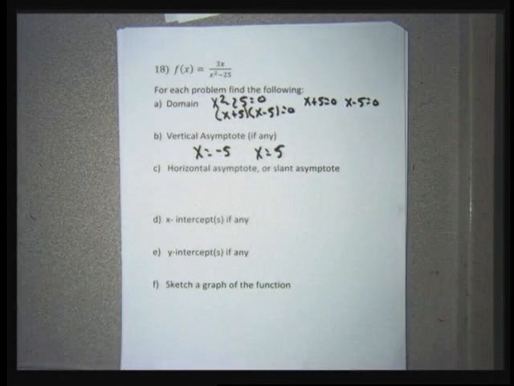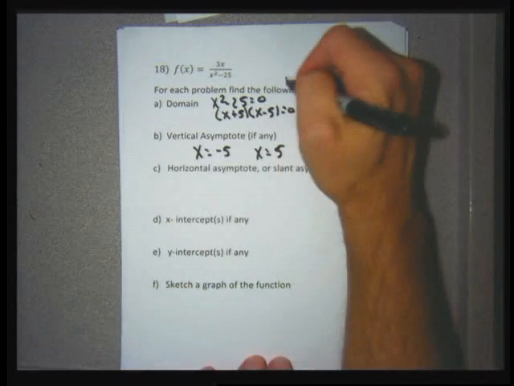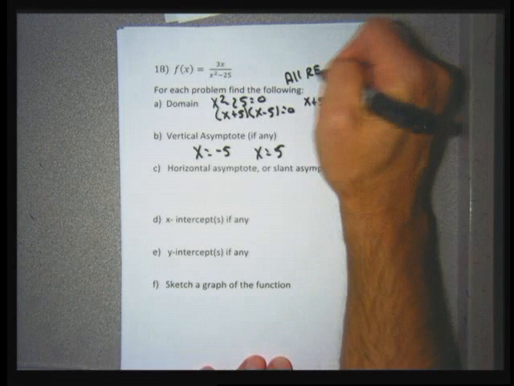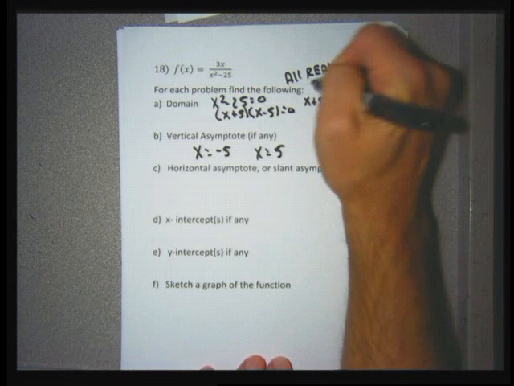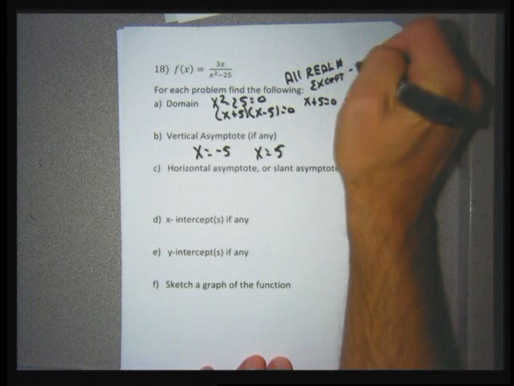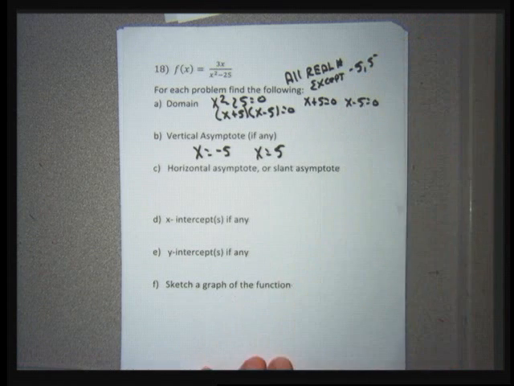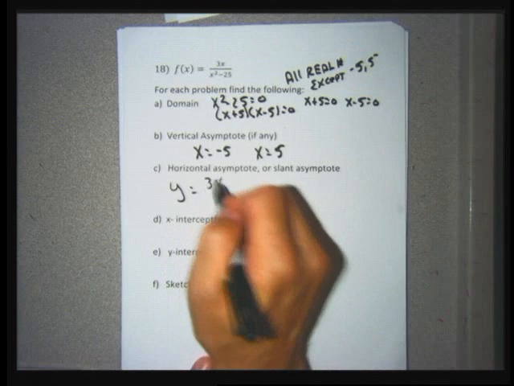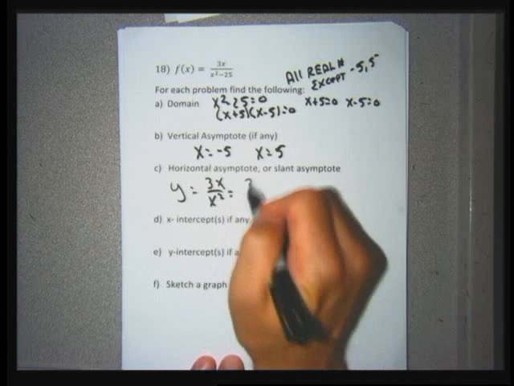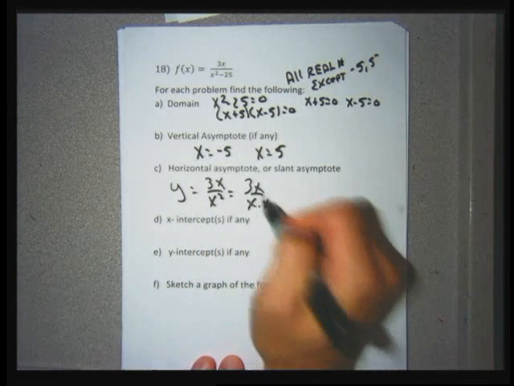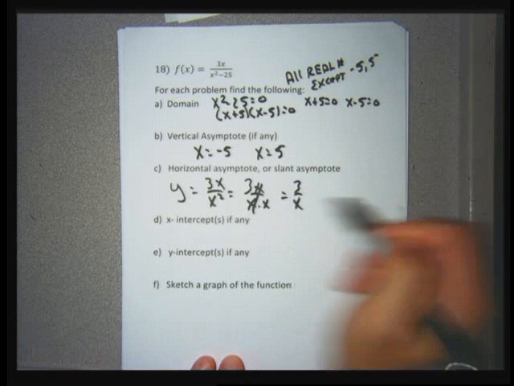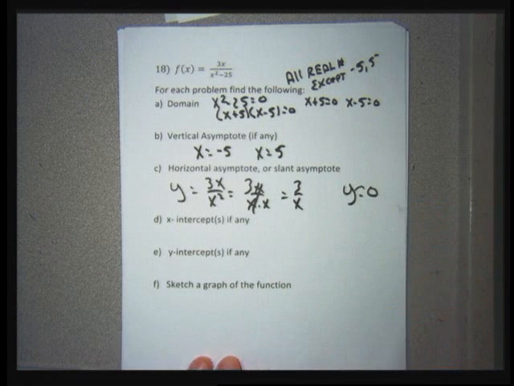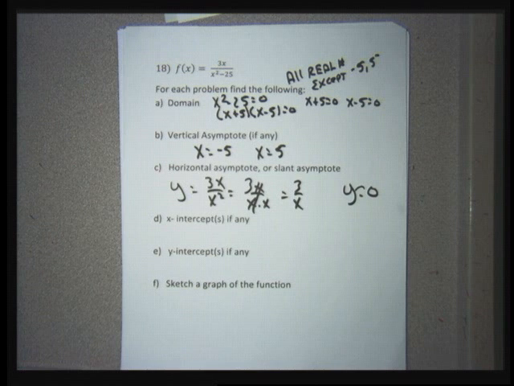Those are the equations of the vertical asymptotes. The domain is going to be all real numbers except negative 5 and 5. For the horizontal asymptote, I'm going to go y equals 3x over x squared. That's 3x over a couple of x's. I'm left with an x in the denominator, so the x-axis, which is y equals 0, is the horizontal asymptote.